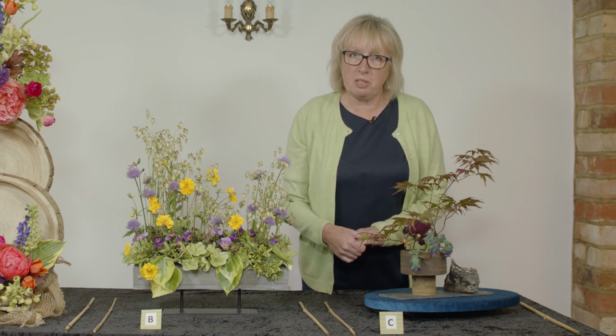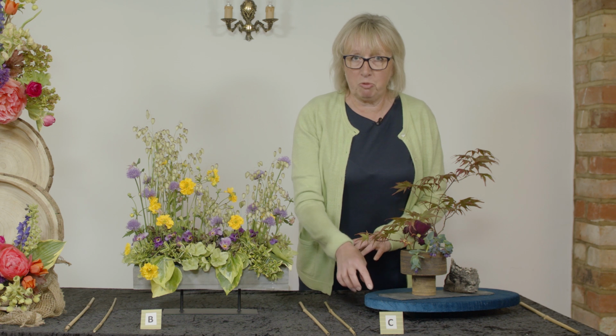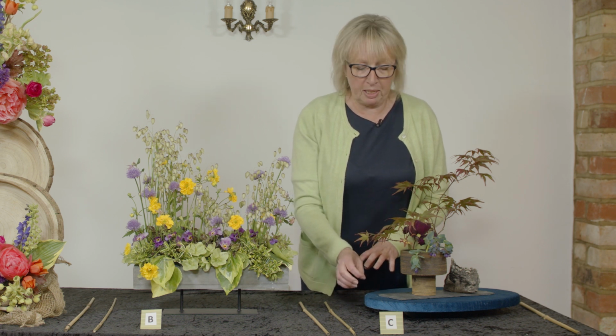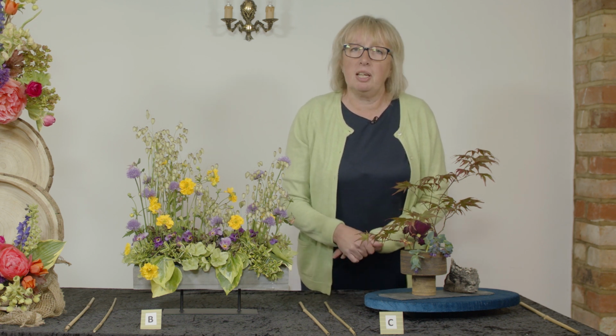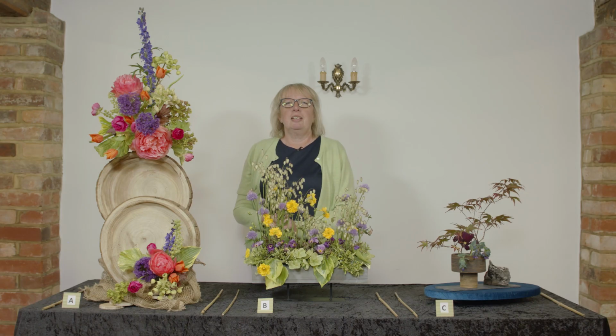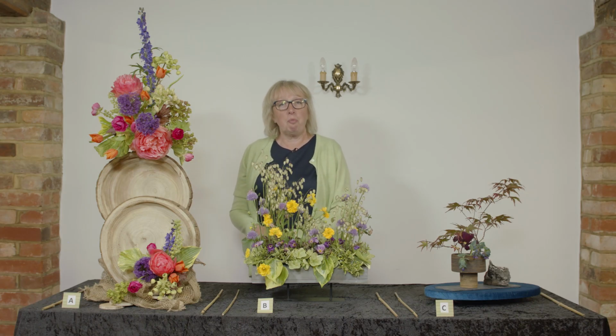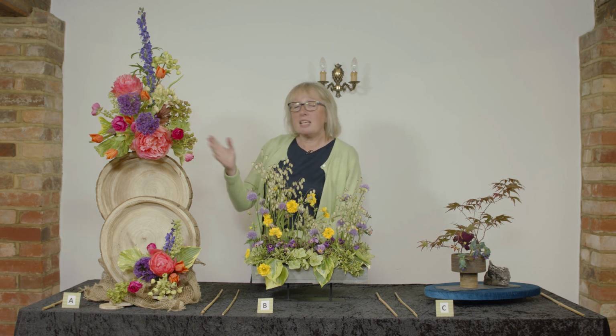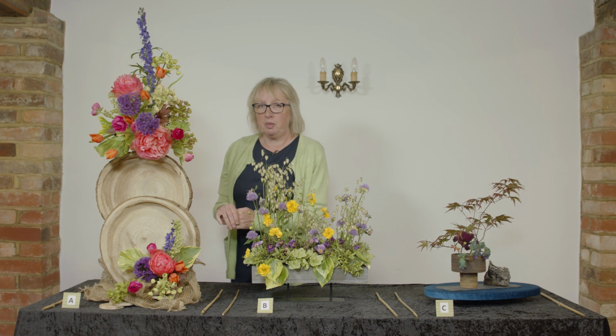My one problem with the design is the base, unfortunately, the bright blue of the base. It's just a little bit dominant and is catching the eye. Now we're going to look at all three exhibits and weigh the criteria to work out where we are going to place them. So let's look at exhibit A again.